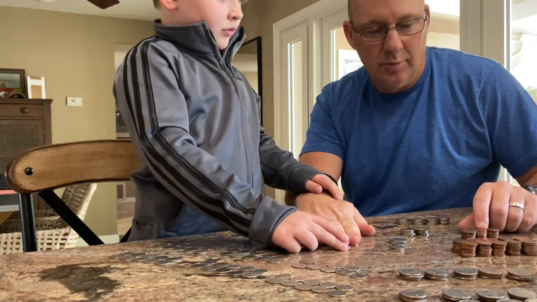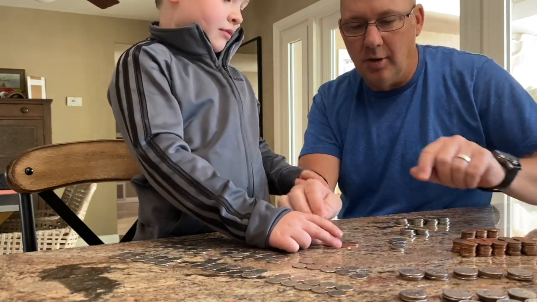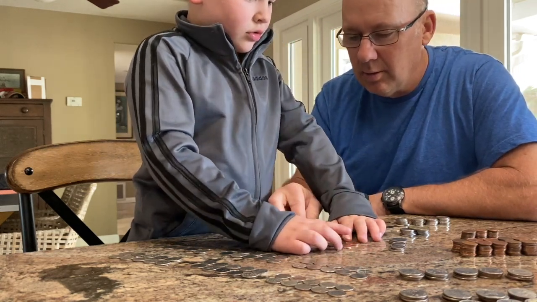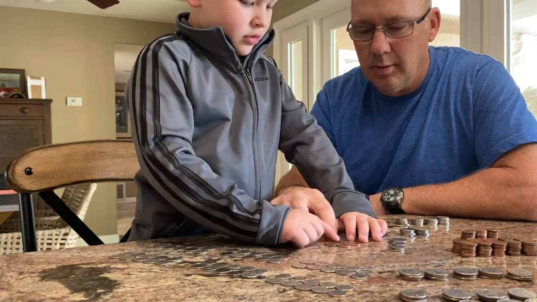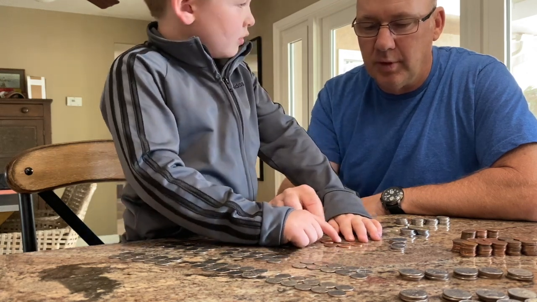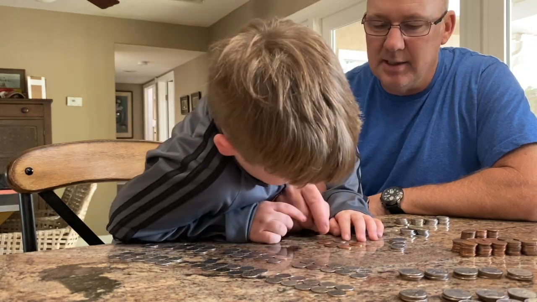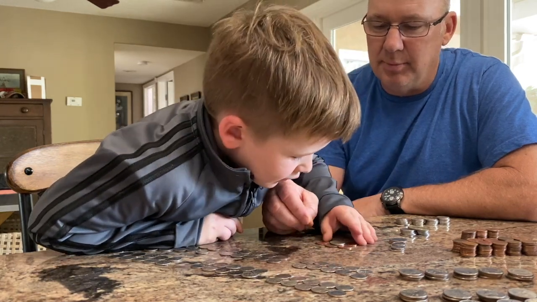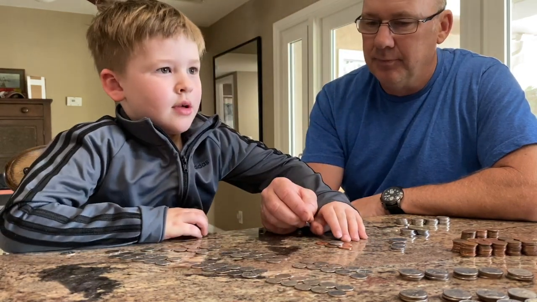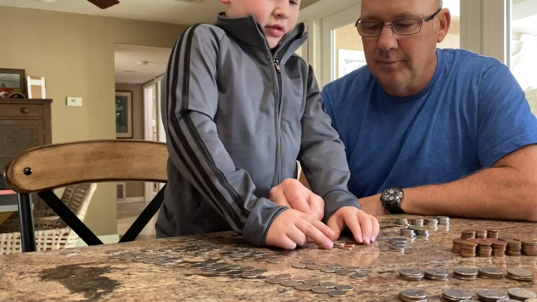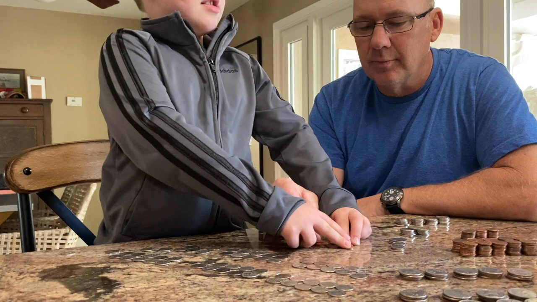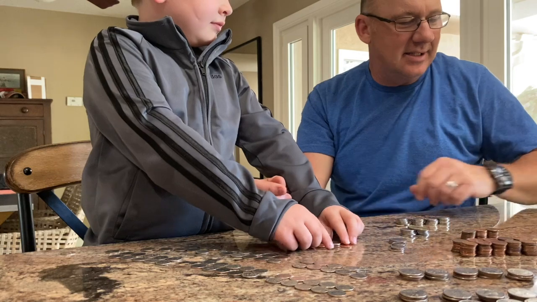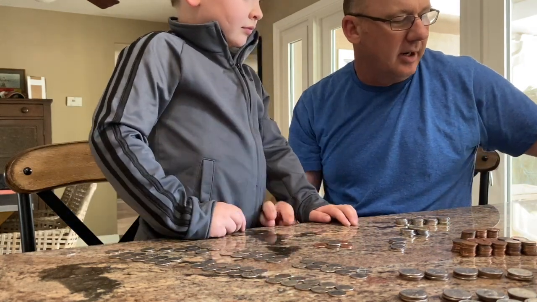10, 20, 30. 30, and then now count your small change. So 1, 2, 3. Right, so this is a 10 and 4 pennies is 14 cents, right? 14. And then 5 more cents, 14 plus 5 is 19. That's right. So we have $25.19. Now we have some paper money over here.